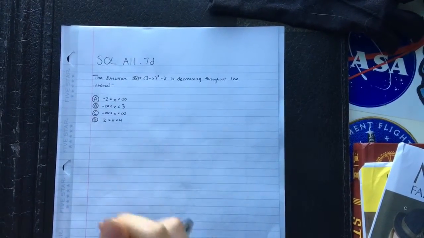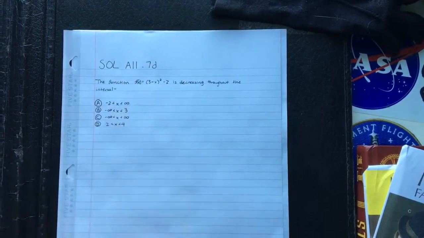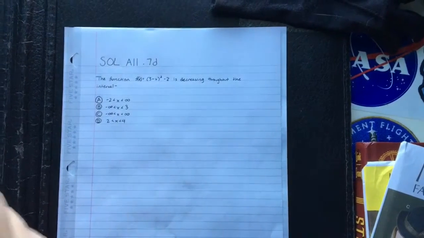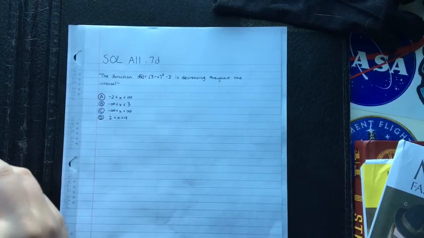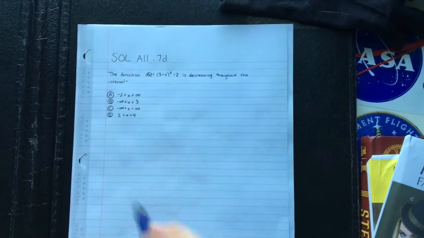So first we will go over SOL A2.7d. The problem is, the function f of x equals 3 minus x squared minus 2 is decreasing throughout which interval, and it gives you 4 answer choices.